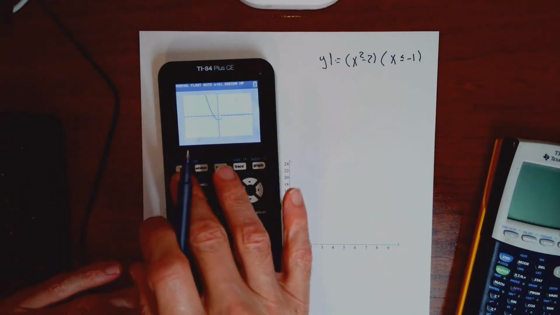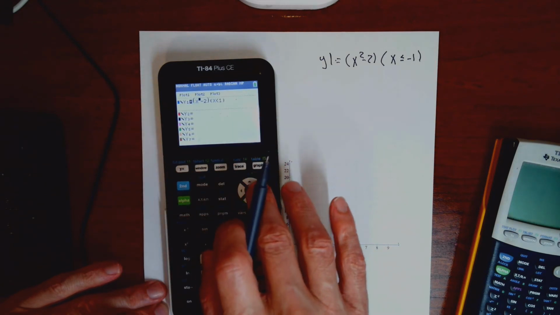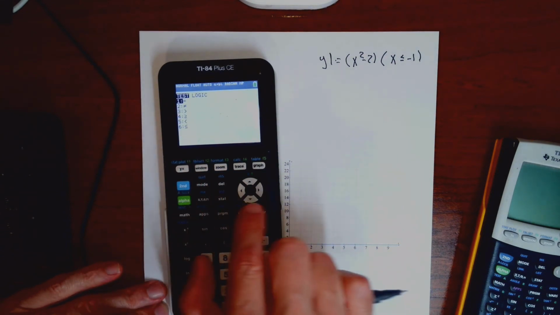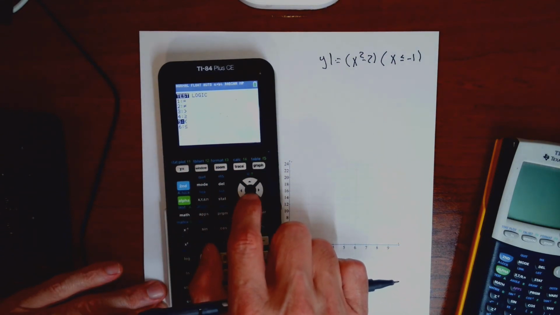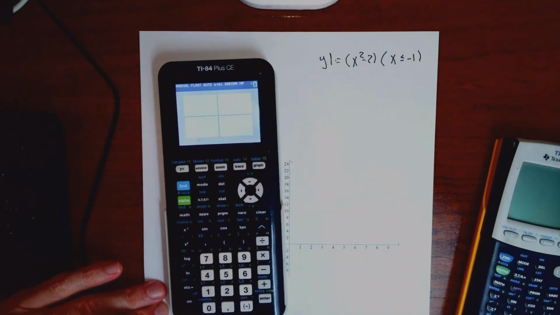And if I change this less than sign to a less than or equal to, the graph's going to look 100% the same. So if I go second math and change this to less than or equal to, on my calculator, because it's not showing the open and closed circles, it looks the same. But now I'll be able to get the points that I need.